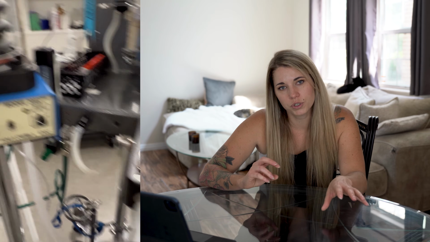It's also important to remember that if you adjust the volume or the rate on your machine, you are going to be adjusting the peak inspiratory pressure. So if you're increasing your respiratory rate, you also need to increase your volume, otherwise your peak inspiratory pressure will fall. If you are decreasing your respiratory rate, you also need to decrease your volume, otherwise your peak inspiratory pressure will rise. Now let's talk about why your ventilator may be alarming.